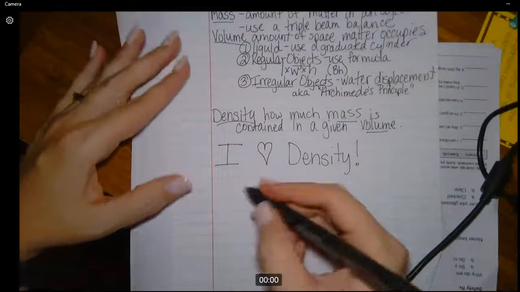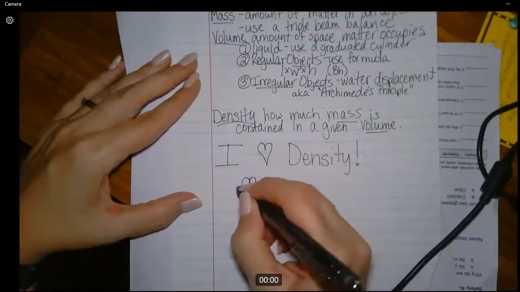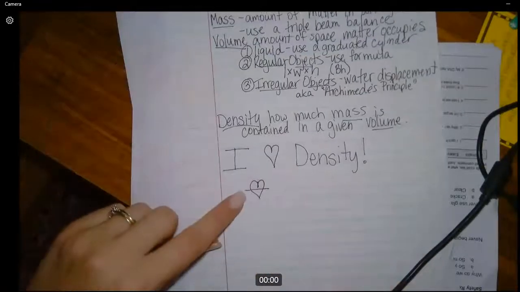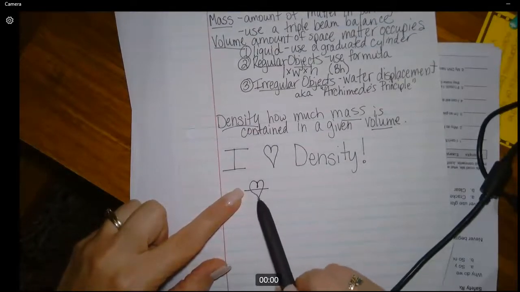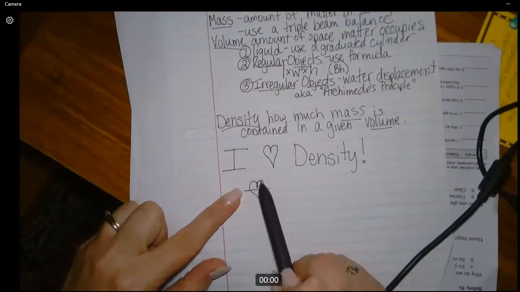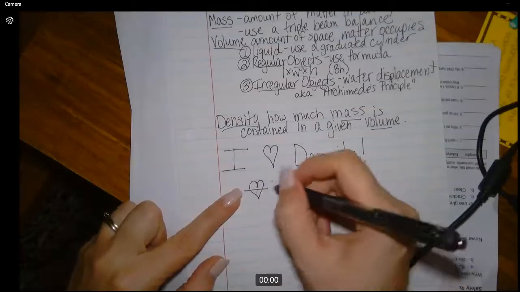Okay? So, if we draw this heart again, and we put a line in the middle, like a division line or a fraction bar, on the bottom, that kind of looks like a V. On the top, that kind of looks like an M, and I told you, you have to have mass and volume in order to do density.